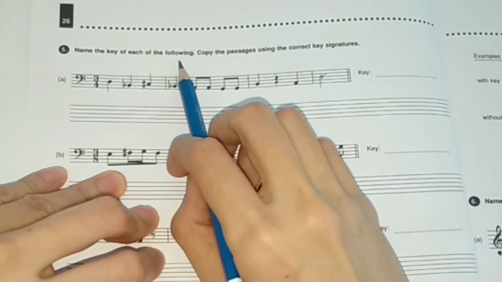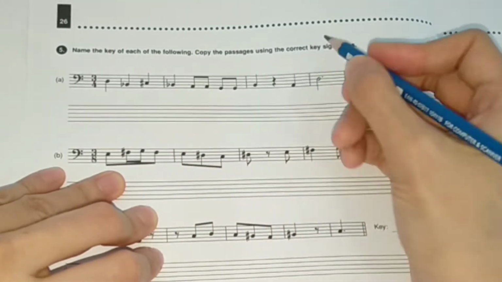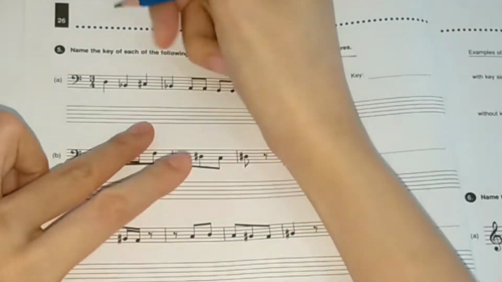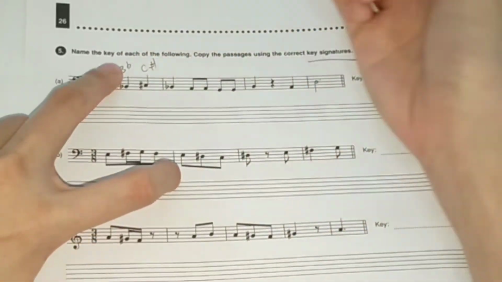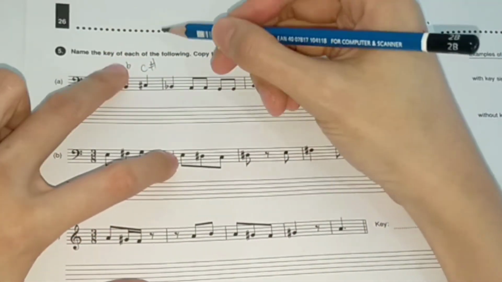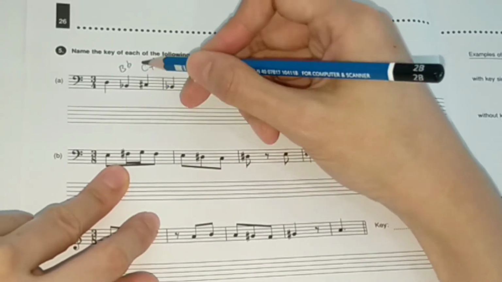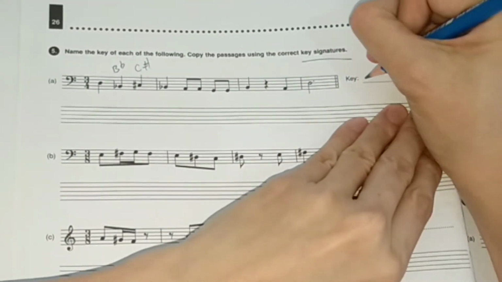Name the key of each of the following. Copy the passage using the correct key signature. Now they want key signature. Okay, first, let's write out B flat, C sharp. B flat is the same. So you have B flat and C sharp. Definitely this is the one being raised. C sharp is 7th note. So the next note will be D. This is D minor.